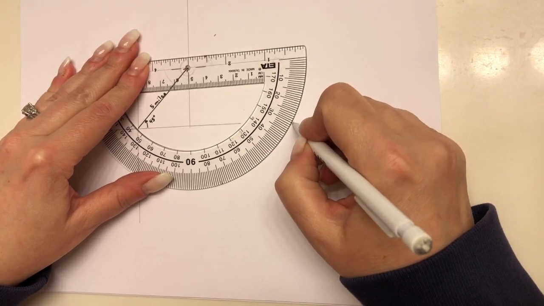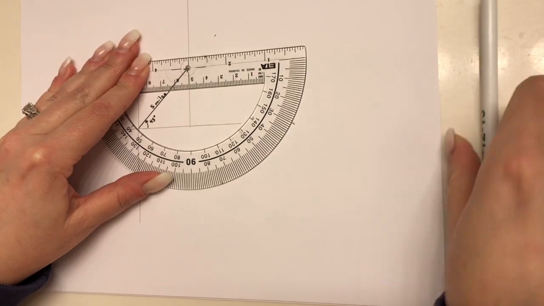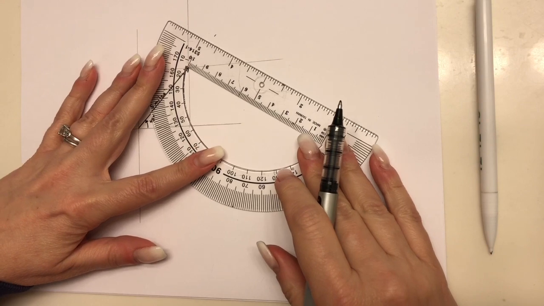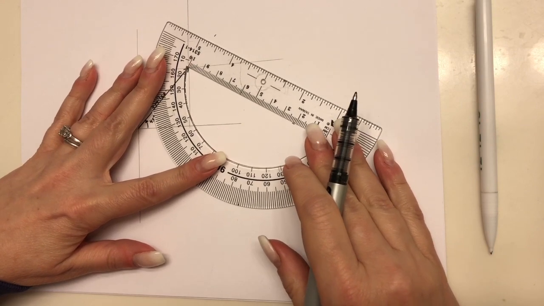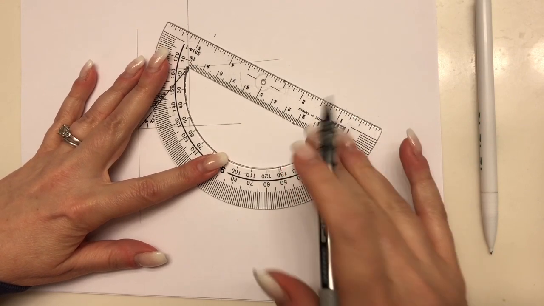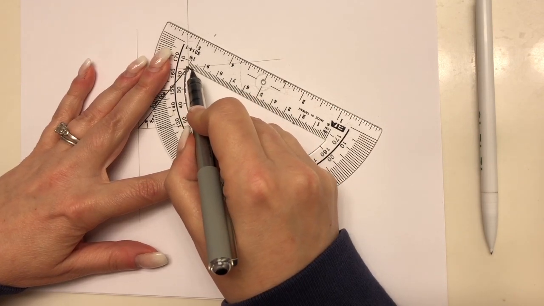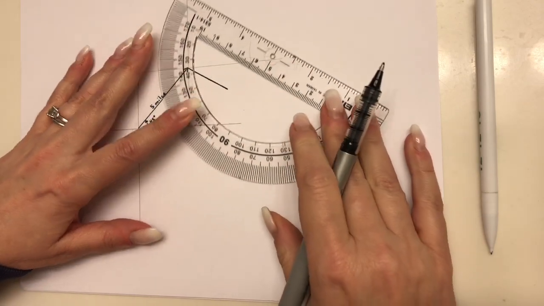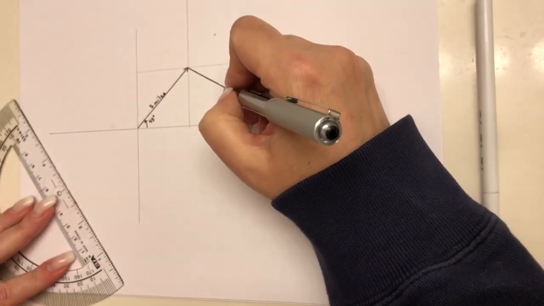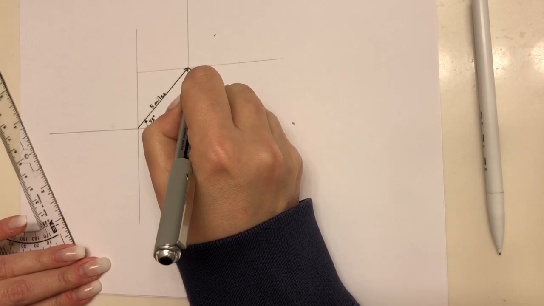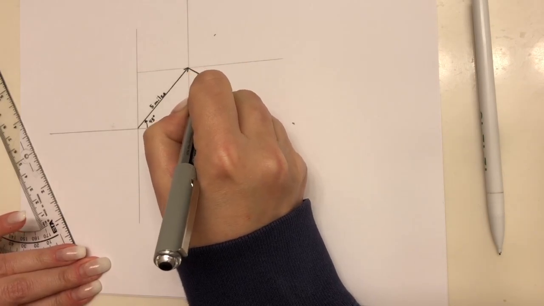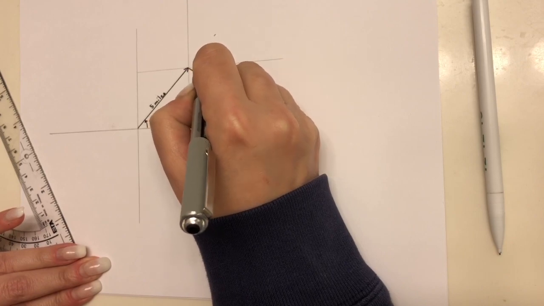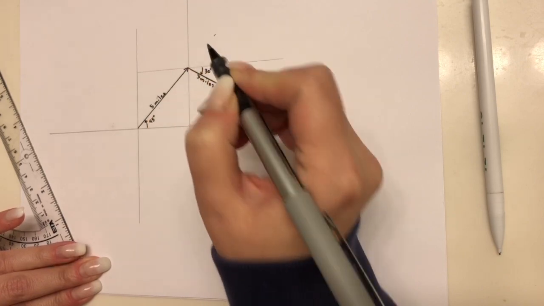So I'm going to measure 30 degrees over here with my protractor. And then I'm going to measure off 3 centimeters once I get everything lined up, because he's supposed to go 3 miles. All right, so that is 3 miles. And I'm going to mark that 30 degrees.